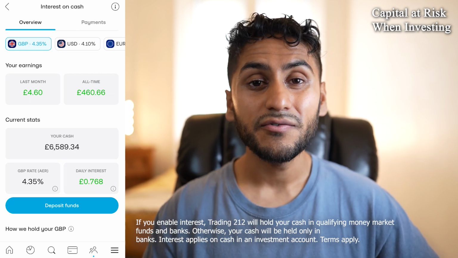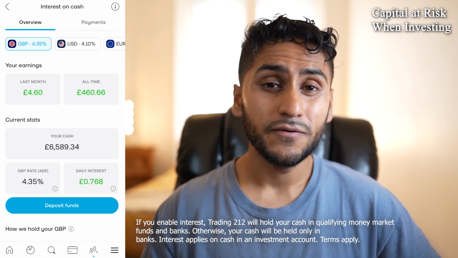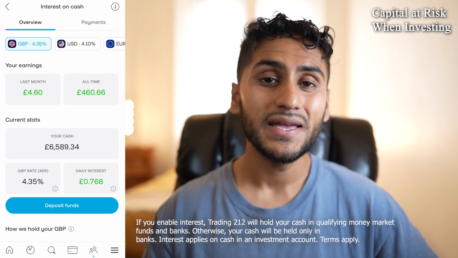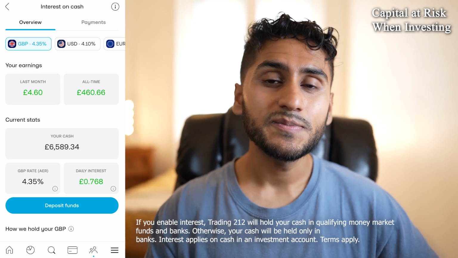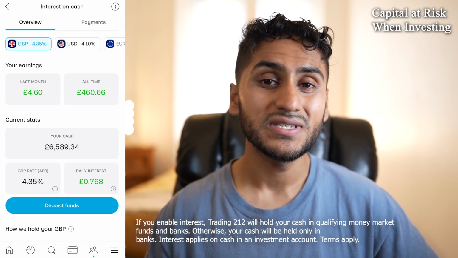But currently I have around £6,500 in cash. The current rate is 4.35%. Of course, that is subject to change. And currently I'm earning 76 pence in daily interest. Now, over the past month, I've only earned £4.60, but everyone has a personal savings allowance.